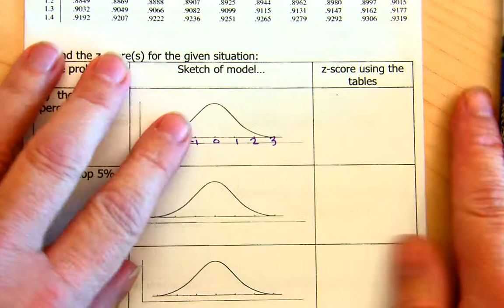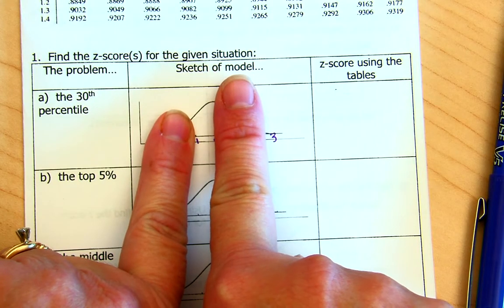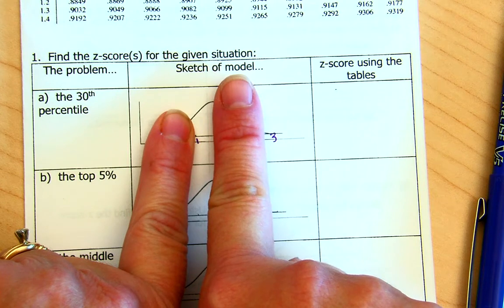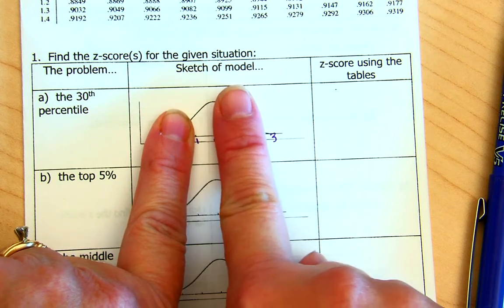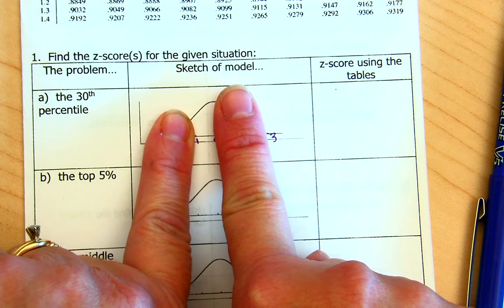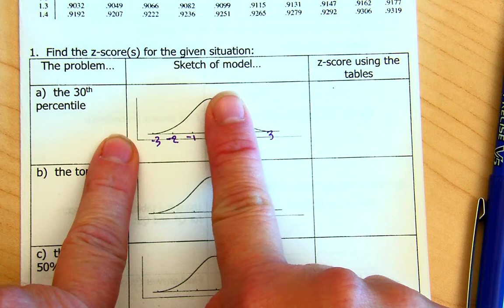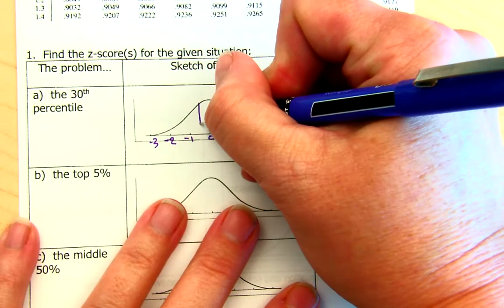Now, we know in between here, in between 0 and -1 is what percent? Between 1 and -1 is 68%. So what's between 0 and -1? 34. Okay? So that means 16% is out here. So it's going to be more than that. So we're looking at something kind of over in here.